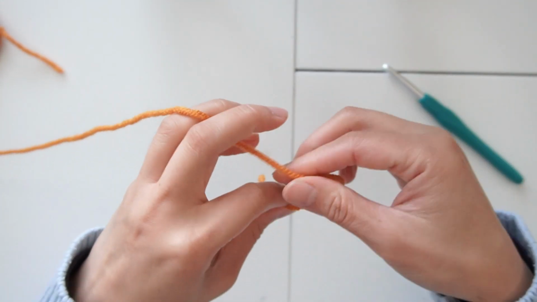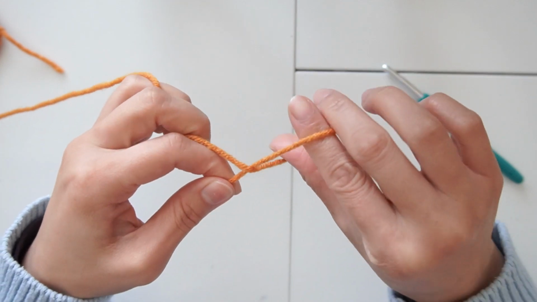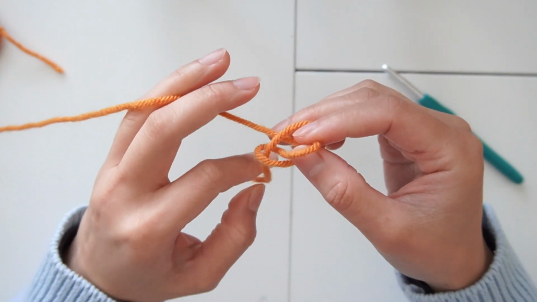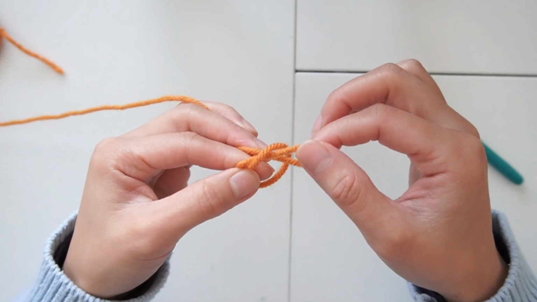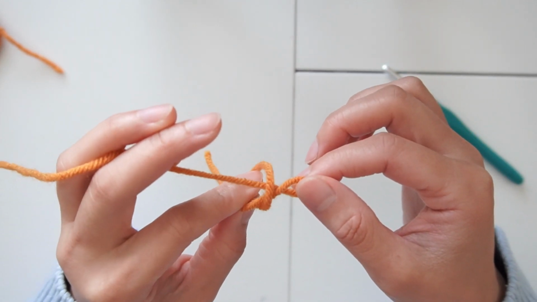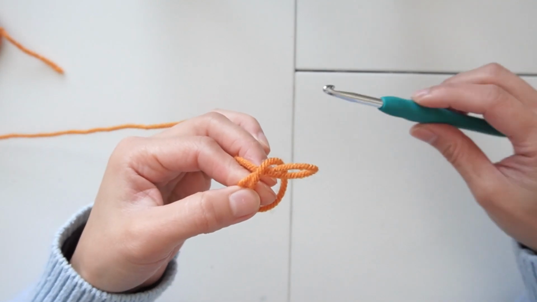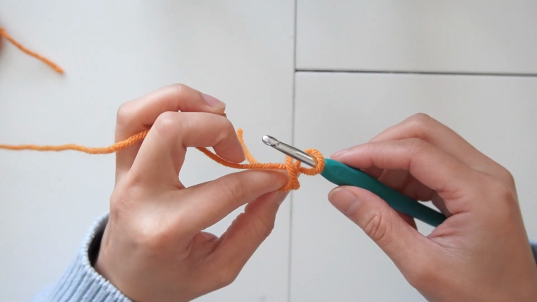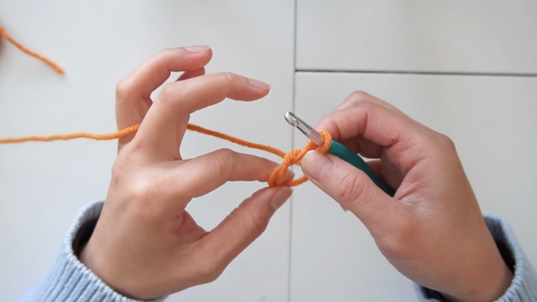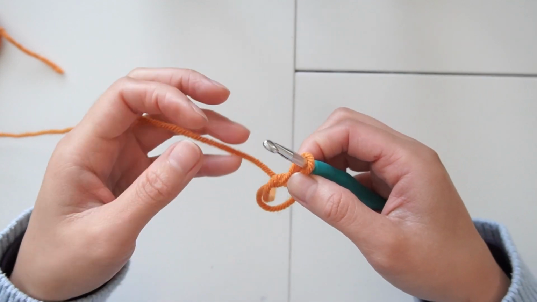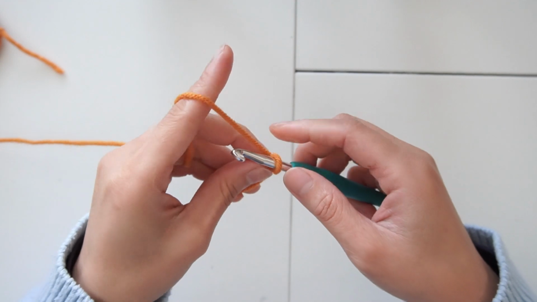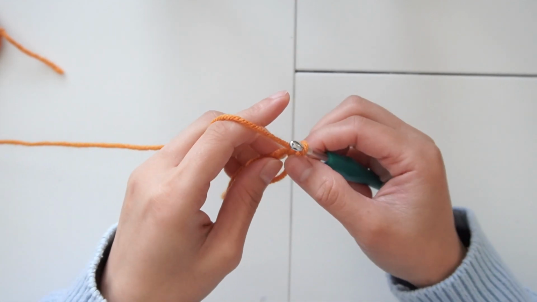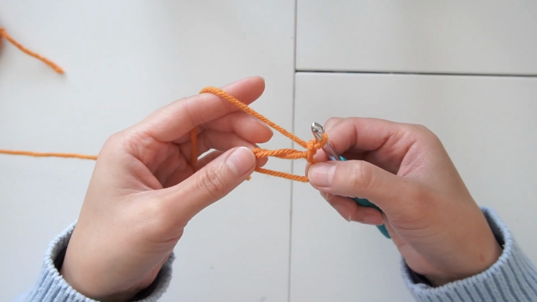Let's do that one more time. So pretend that we're making a slip knot. Instead of pulling it tight, the top loop is our working loop. It's connected to our working yarn. So the top loop is our working loop. We insert the hook here. Don't pull the short tail to make this tight, but leave this big loop open. That is our magic circle. So we will start creating stitches in this big loop.